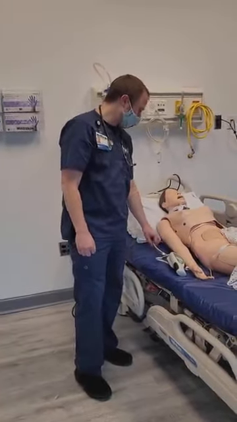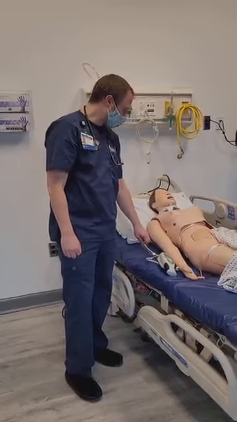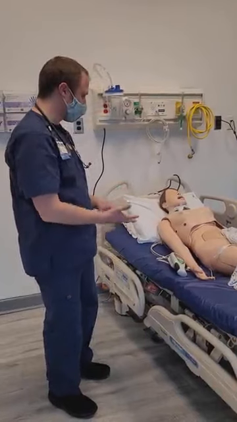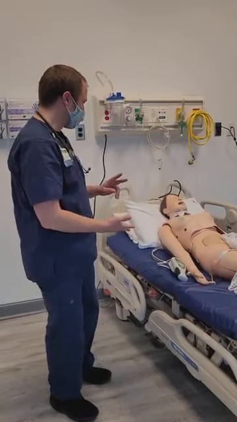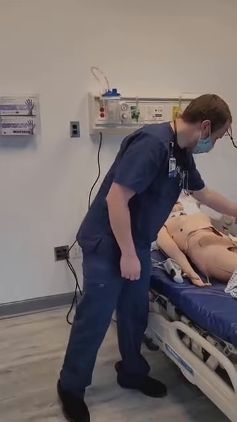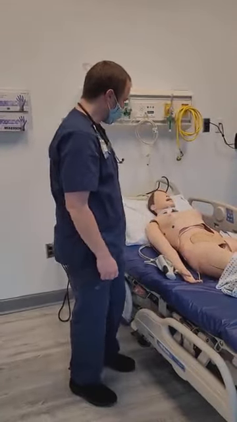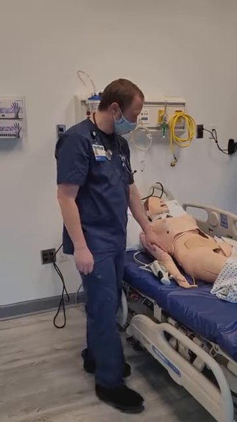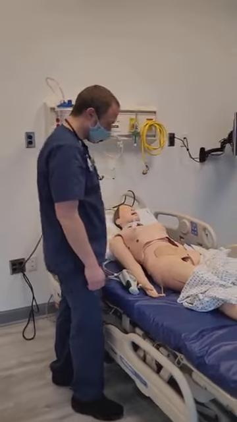I did a pain assessment and temperature, and then I'm going to do skin and wound assessments. I'm going to note that their skin is intact. It's moist. It's warm, not overly warm or cold.